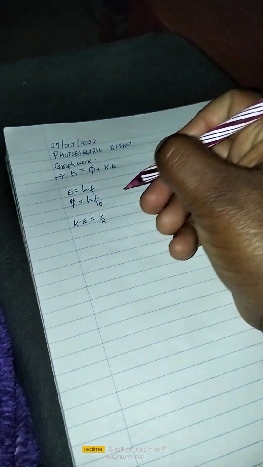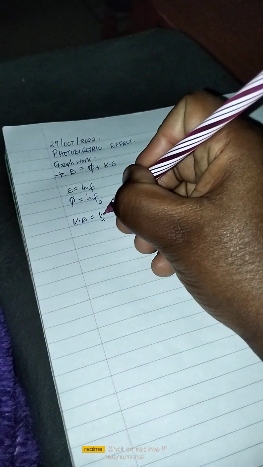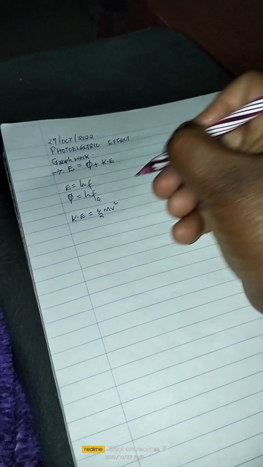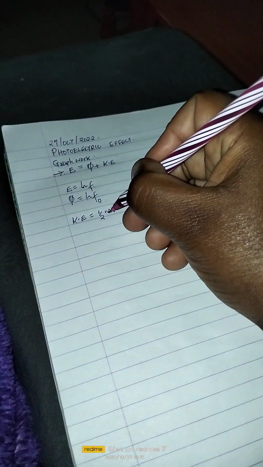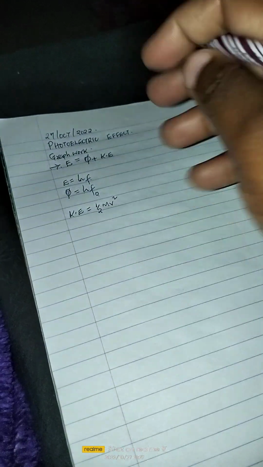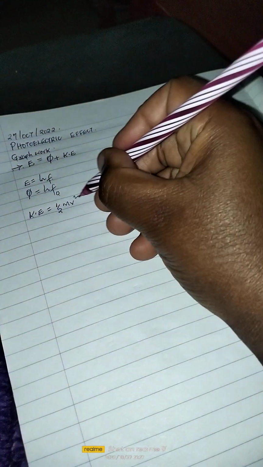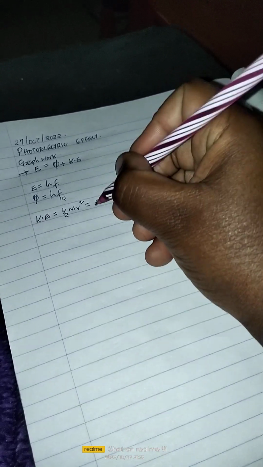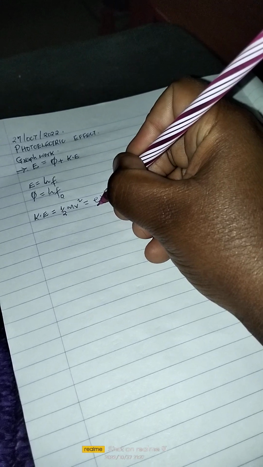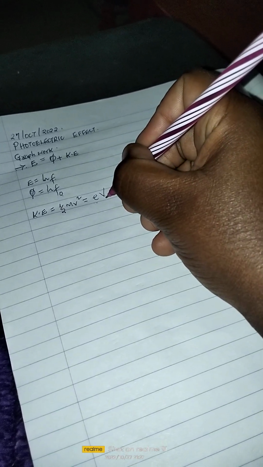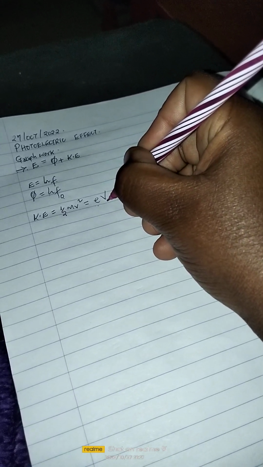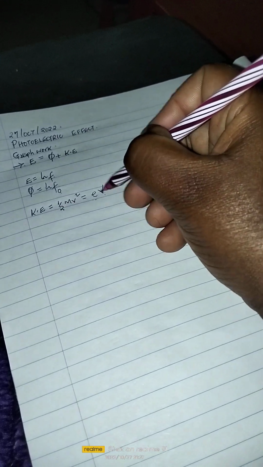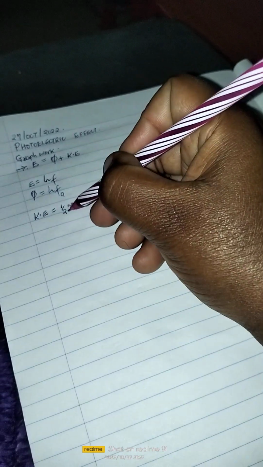And for us to calculate the amount of kinetic energy, there are two equations involved. The first one is half mv squared, a half multiplied by the mass of the electron multiplied by the square of the velocity at which it is moving. Alternatively, you can use the equation eV, where e is the charge on an electron, while V is called the stopping potential.